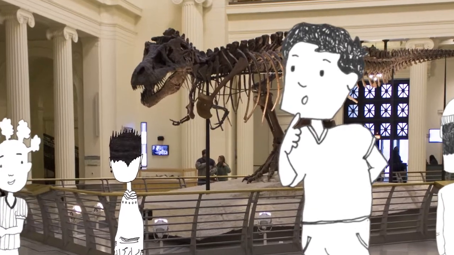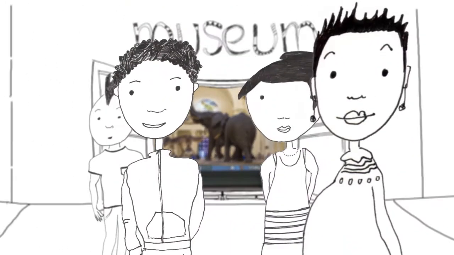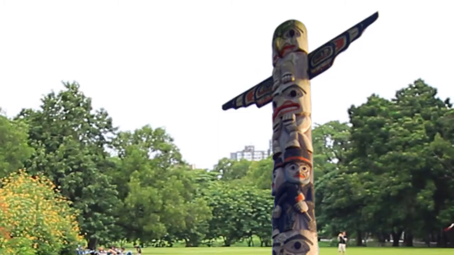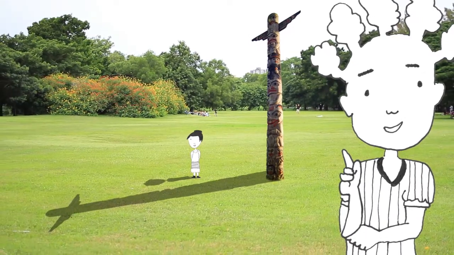Even if you had a measuring tape with you, there's no way you could climb the skeleton to drop it down. What other methods could you use to measure it? Outside of the museum, you notice another huge object. How would you be able to figure out how tall the totem pole is without using a measuring tape?